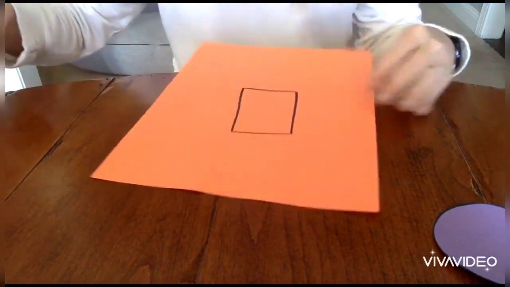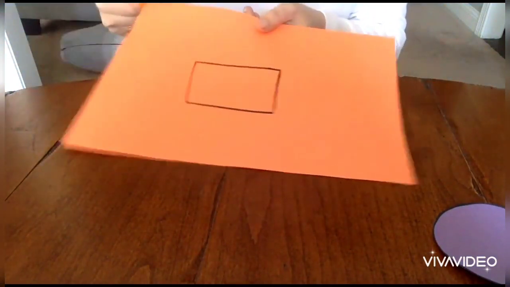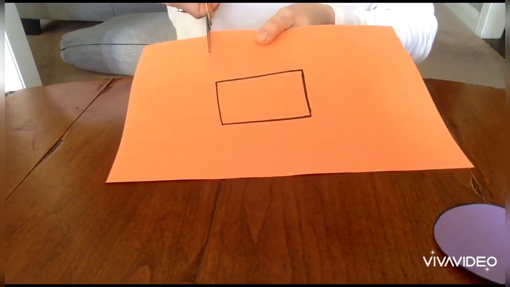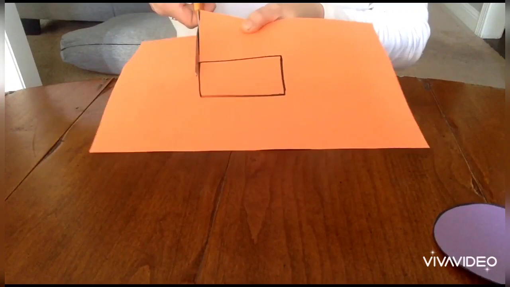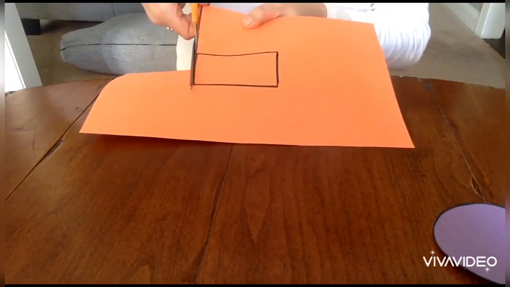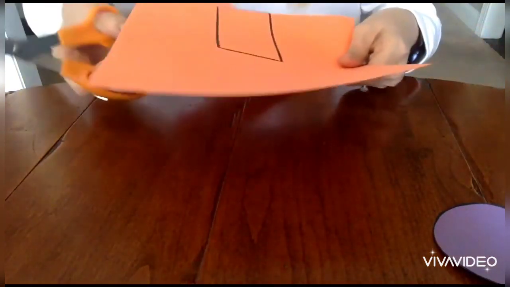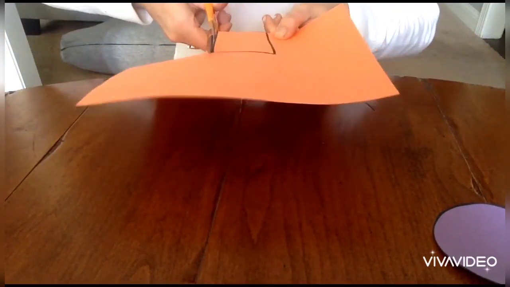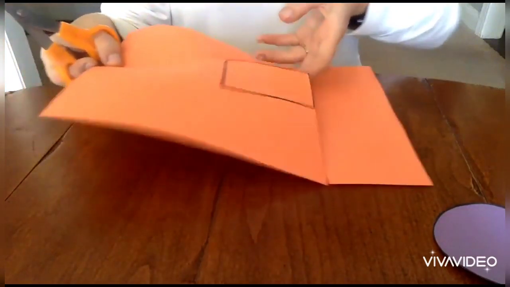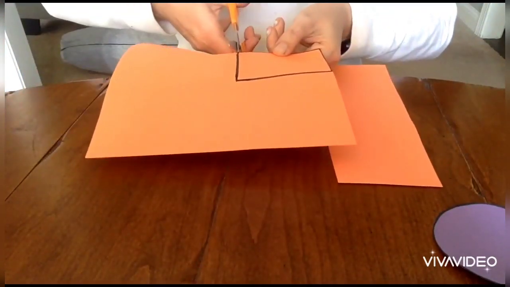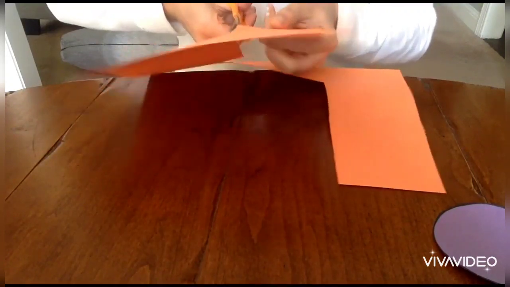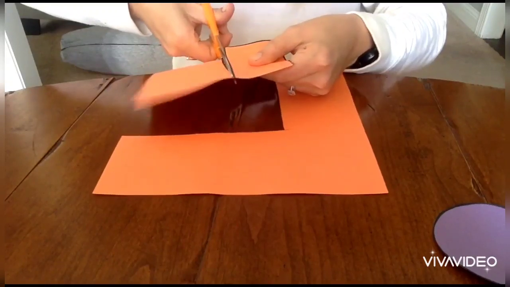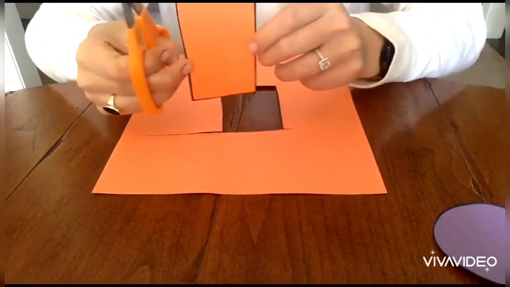They're straight. Your scissors, holding it with this hand, cutting with this hand, away from my body. Turn your paper so you're always cutting away from you. Then you should have a rectangle.